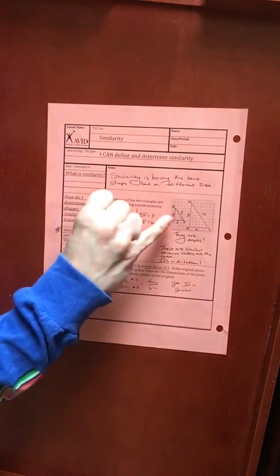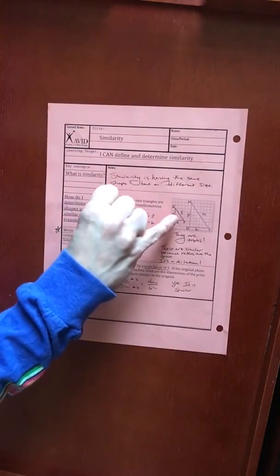So the slanted side on EDF would be 5, and the slanted side on HGI would then be 5 times 2, which is 10. 5 over 10 is 1/2. So these are similar because the ratios are the same. It is a dilation, with a K, or scale factor, of 2.